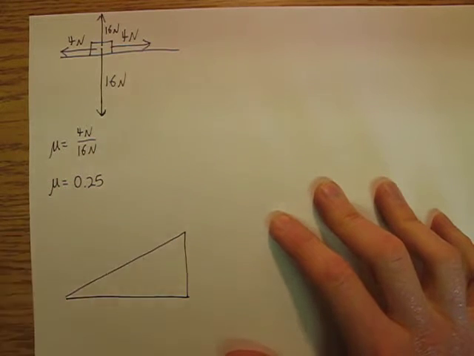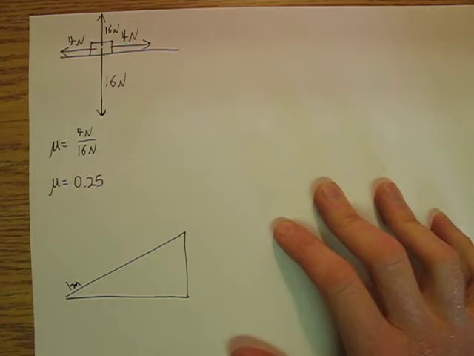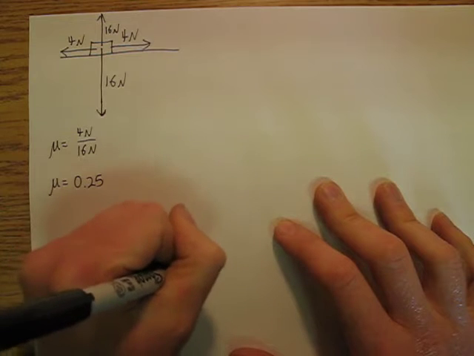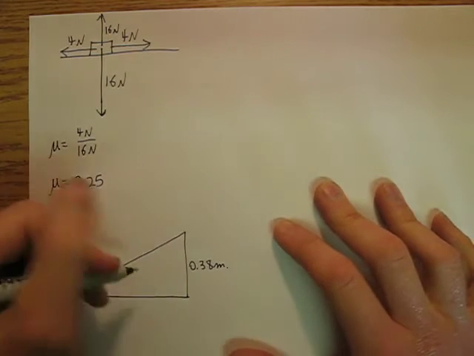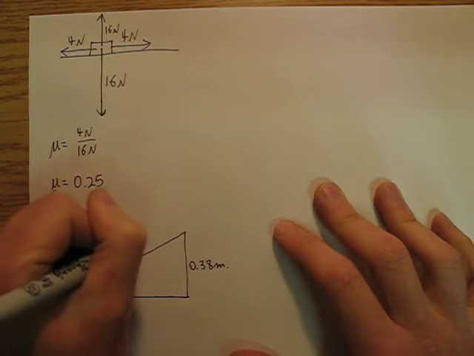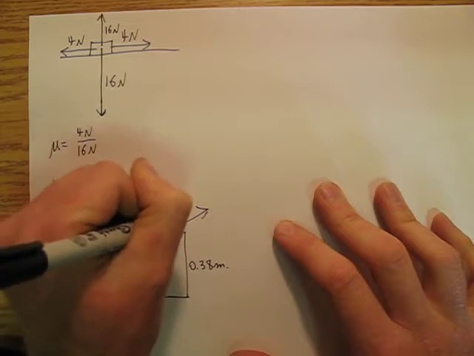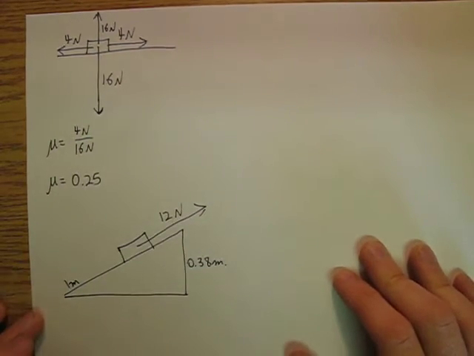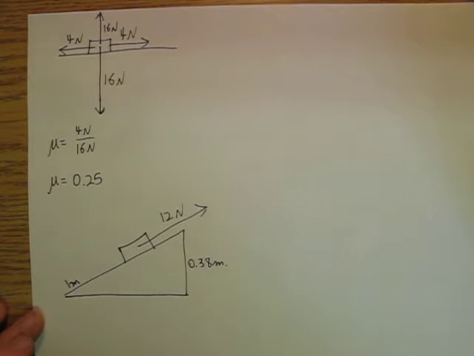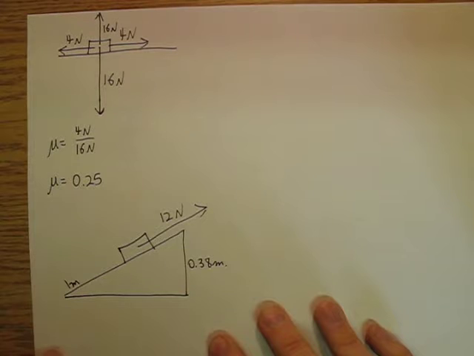Okay, now we had a situation where I had an incline that for every 1 meter up the incline, I had a vertical rise of 0.38 meters. And I had a brick on there, and it took me 12 newtons to pull it up. We're going to start to analyze this. So it took me 12 newtons to pull in this direction.